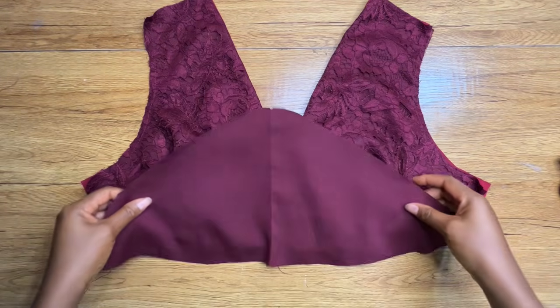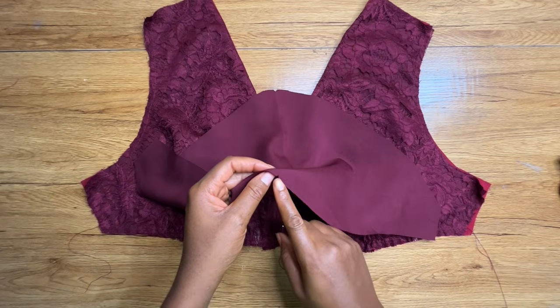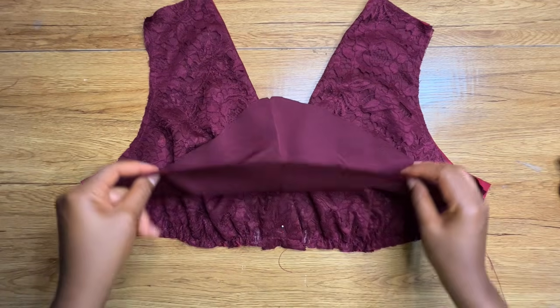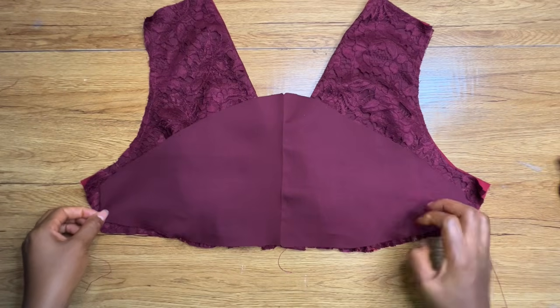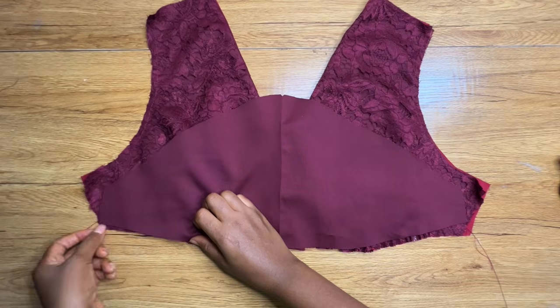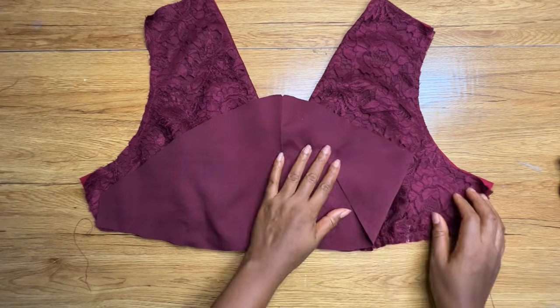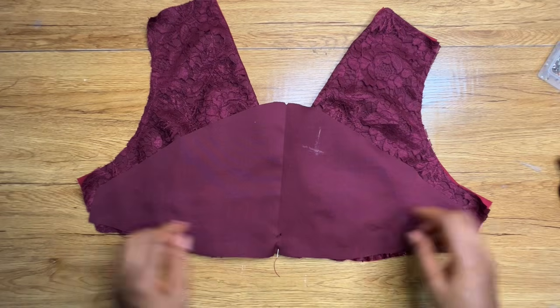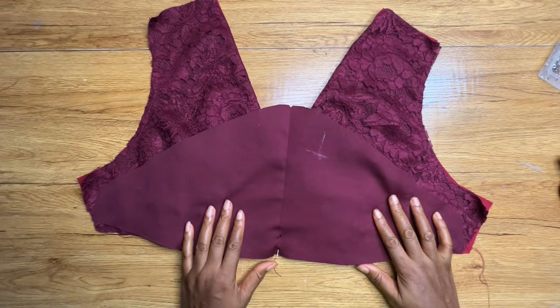So this is me just placing the crepe piece on the front bodice like so, right sides facing each other, and also the middle notches matching. Adjust everything you want to adjust now, or you can do that while sewing. After making all necessary adjustments, I will then stitch this down on a 1/2 inch seam allowance. So I'm done sewing this.